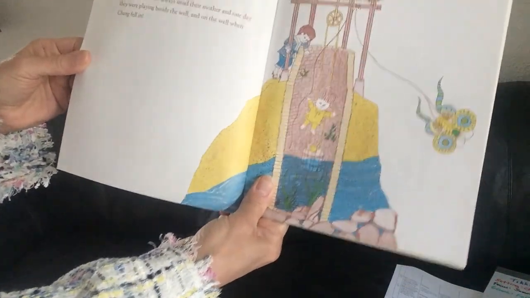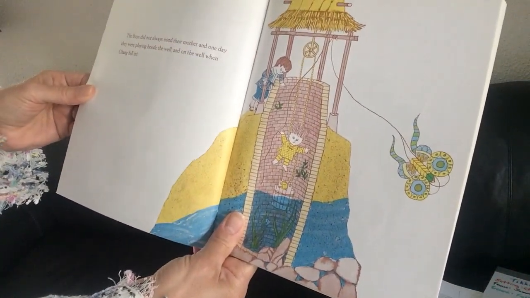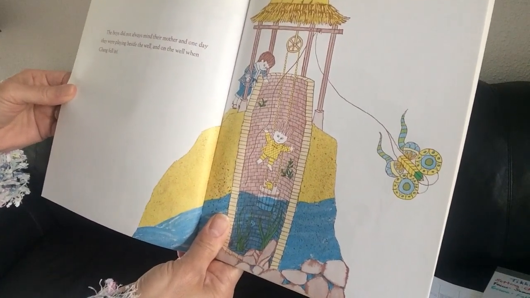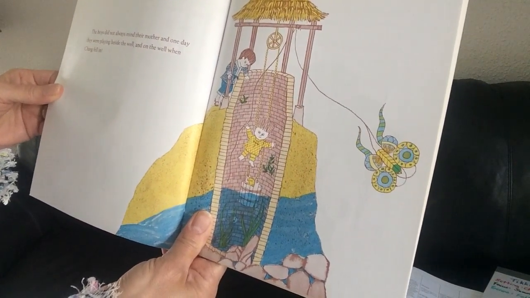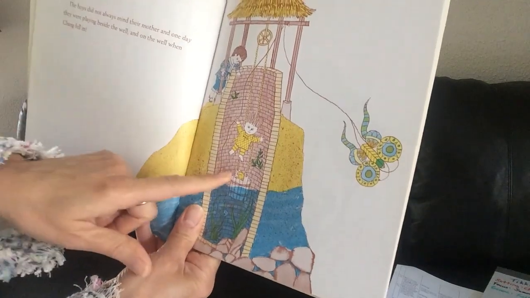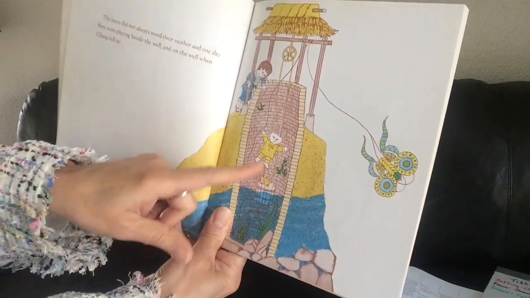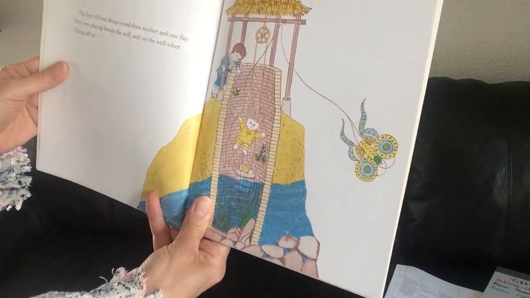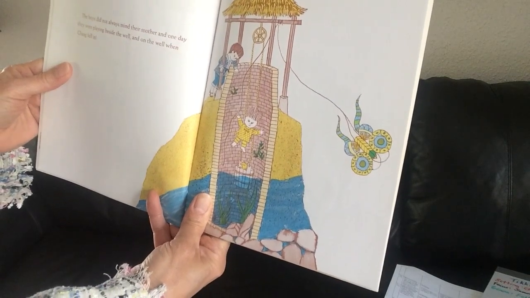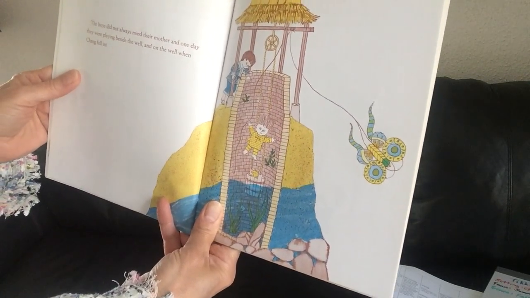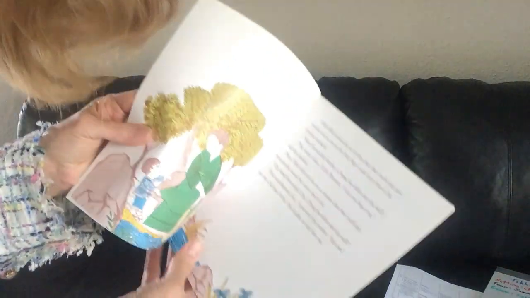The boys did not always mind their mother, and one day they were playing beside the well and on the well when Chang fell in. Now remember, Chang is the younger son with the short name. Uh-oh, there's a problem now. And you know when there's a problem, we need a solution.